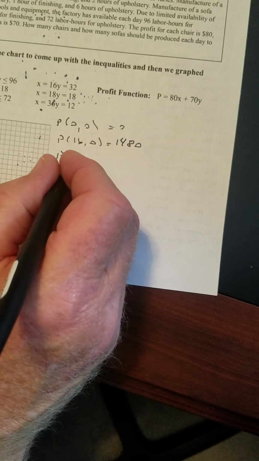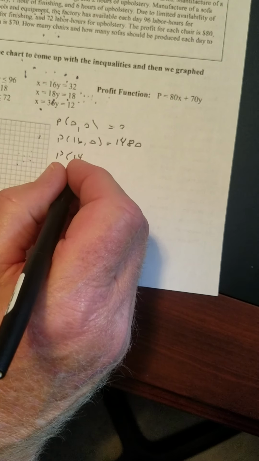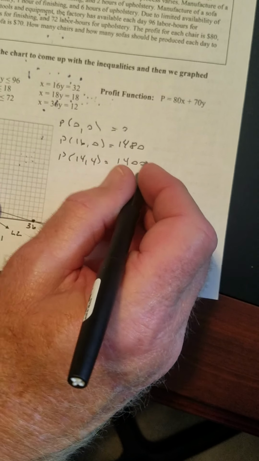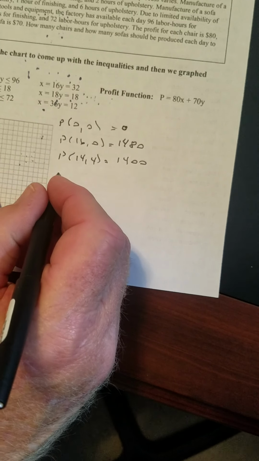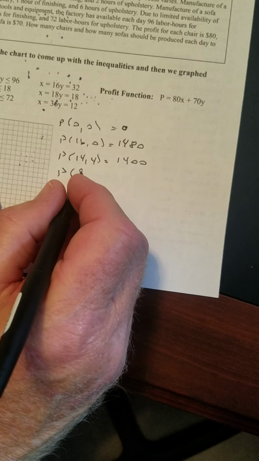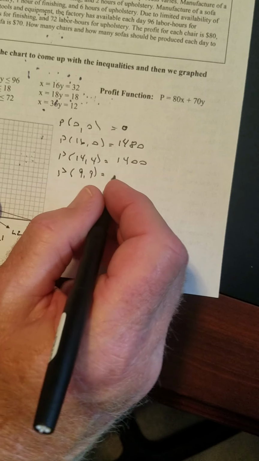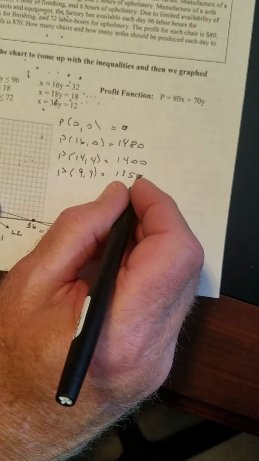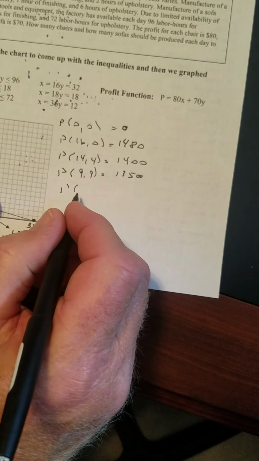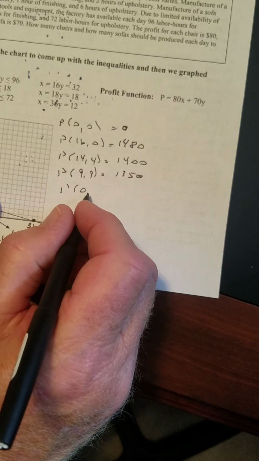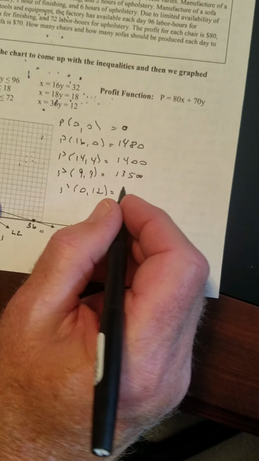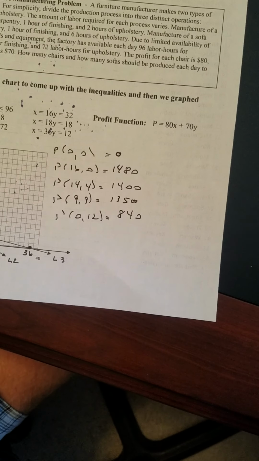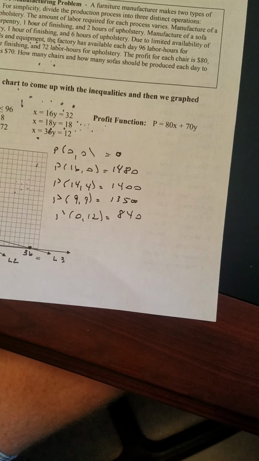I found the profit at 14, 4 to be 1,400. I found the profit at 9, 9 to be 1,350. And the profit at 0, 12 to be 840. All I did was copy the information.